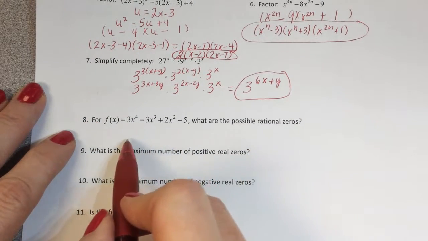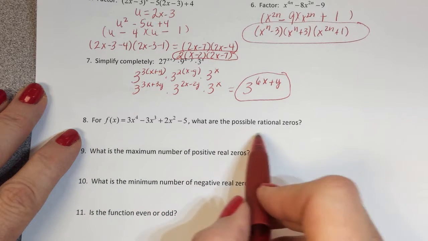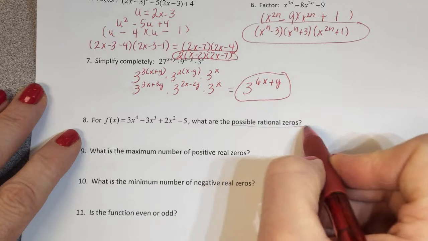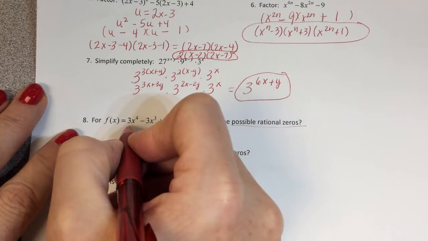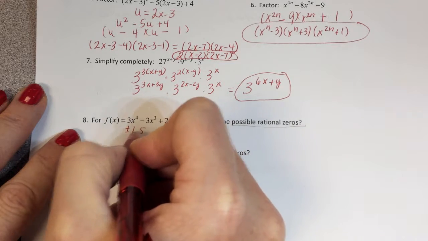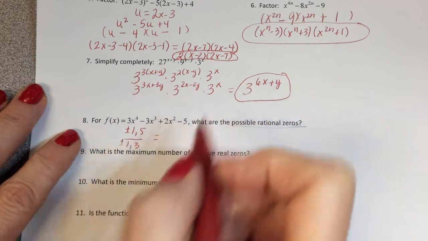For this one, for this function, what are the possible rational zeros? When it says possible rational zeros, that's where we take the factors of the last term, ignoring the negative, so plus or minus 1 and 5 over plus or minus 1 and 3, and then we have to write out all the possibilities.